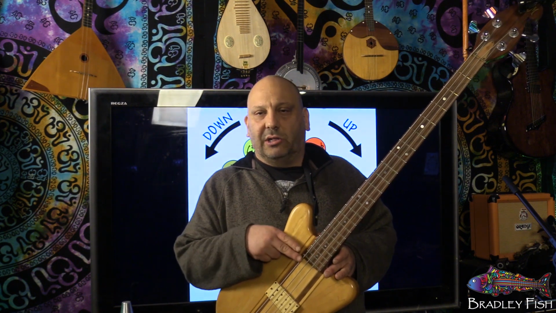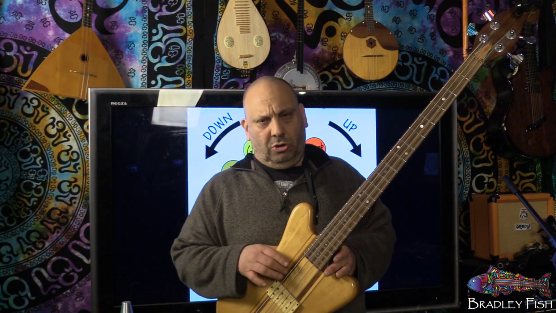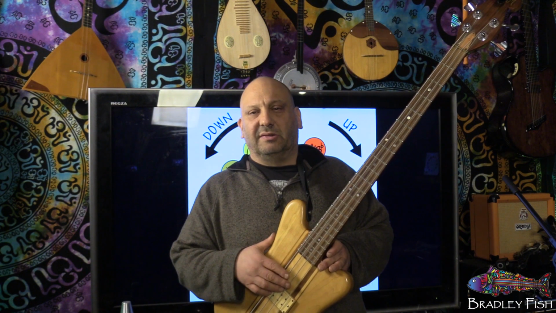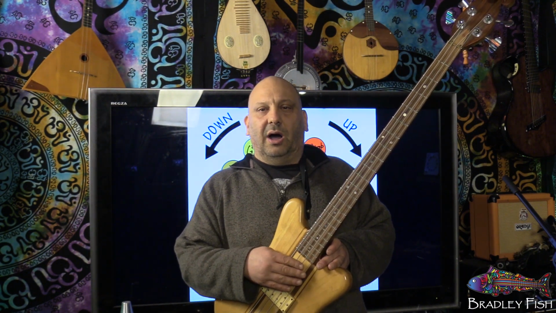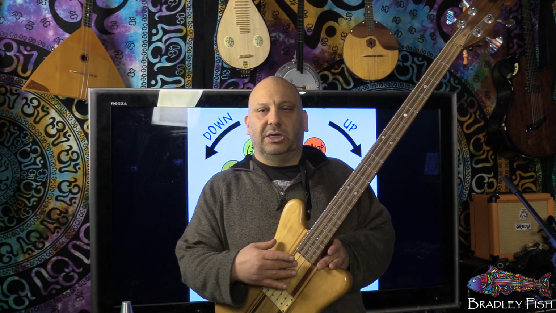If you don't know this already, we should learn this. The names of the notes on the bass. The fat one closest to your head is your E string. The next one is A, the next one is D, the next one is G. If we go the opposite direction, G, D, A, E.